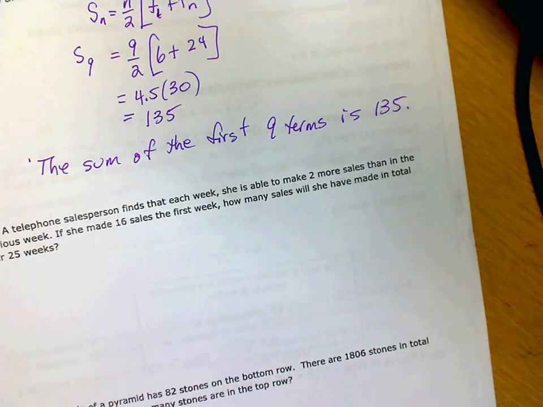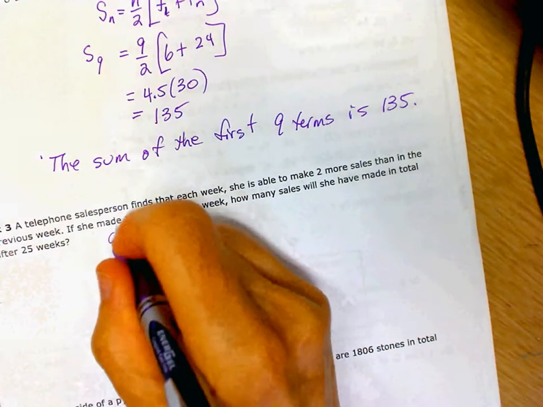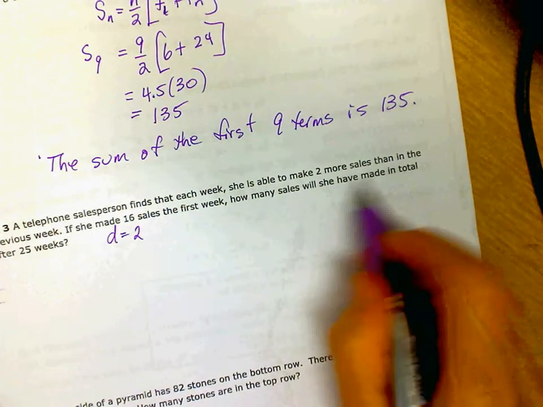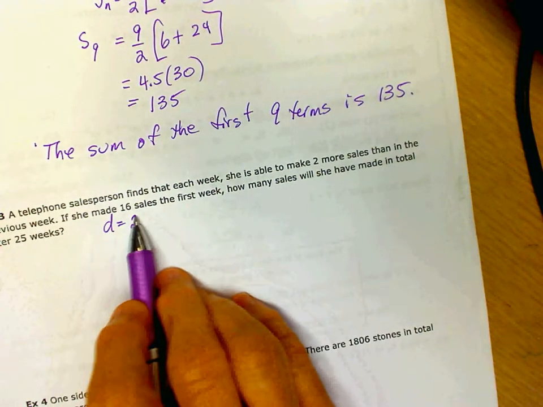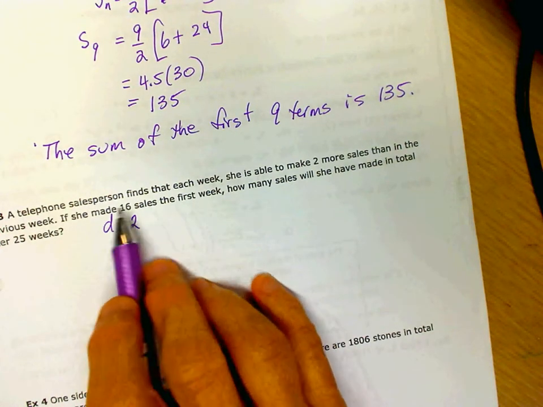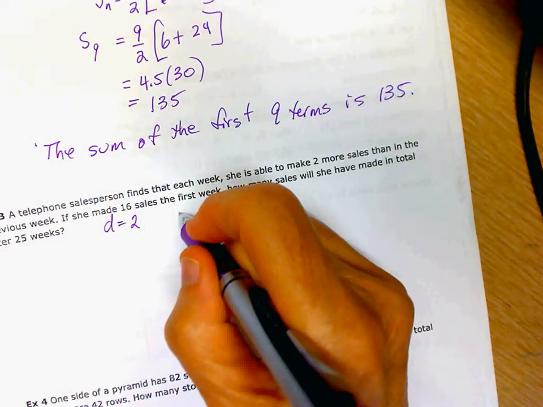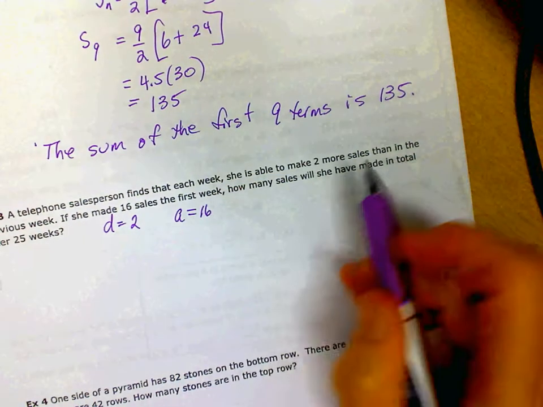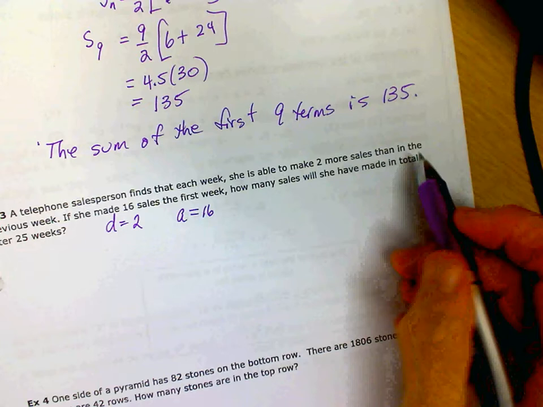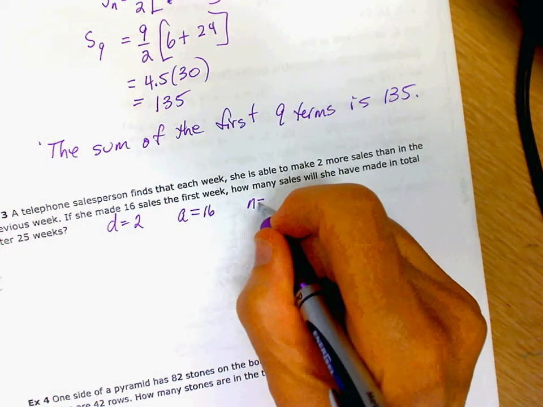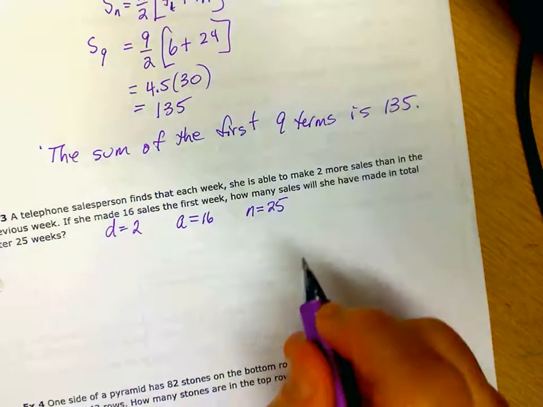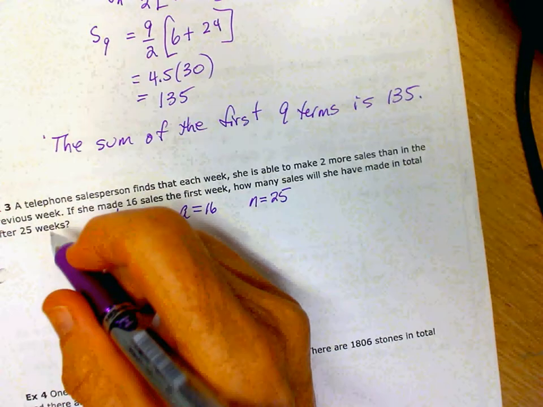It's the common difference, because it's 2 more sales than the previous week, right? If she made 16 sales the first week, how many sales will she have made in total after 25 weeks? So N equals 25.